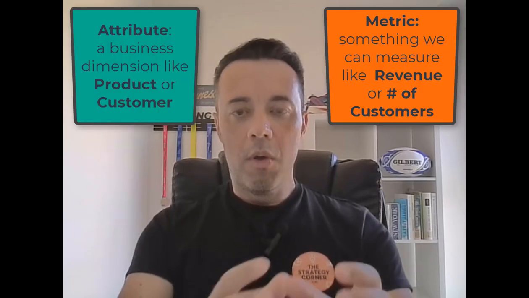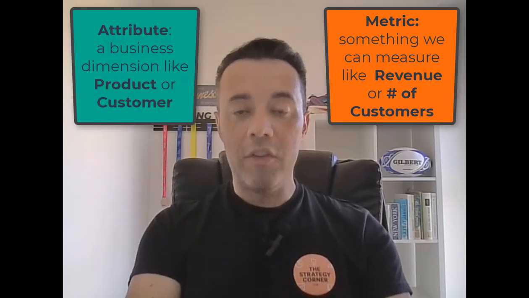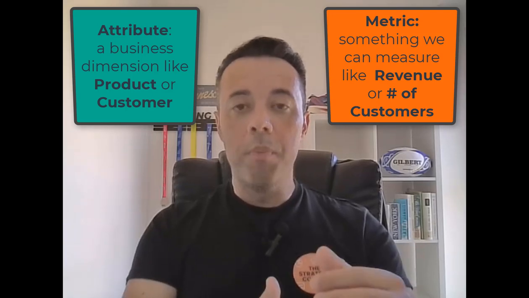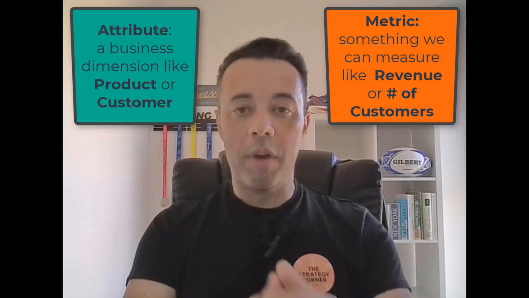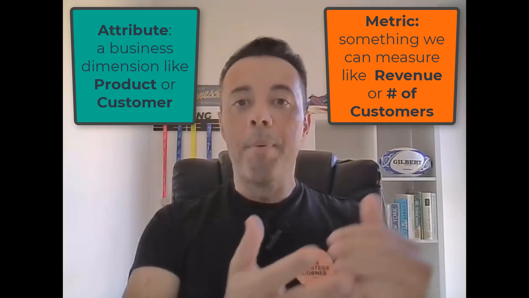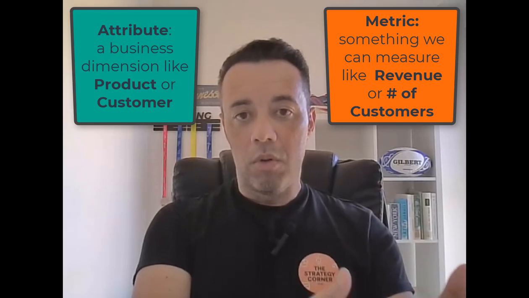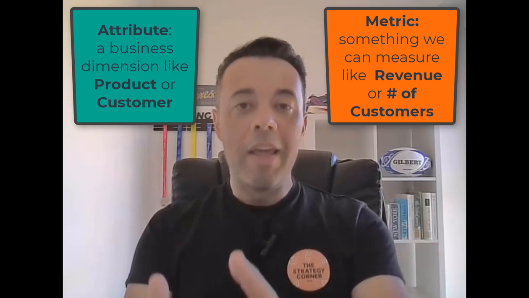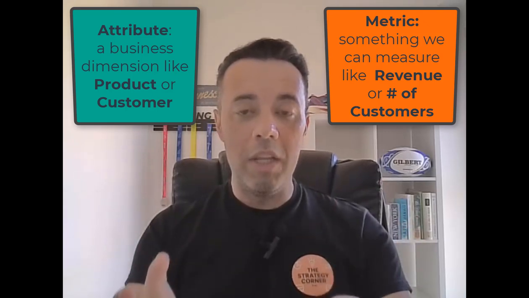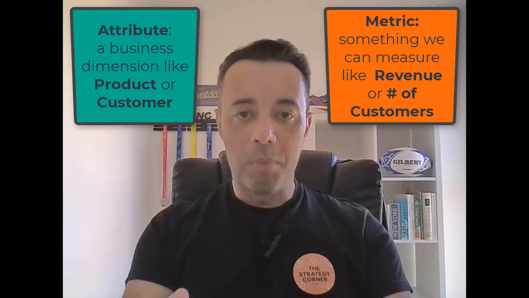So before we continue, just going back here for a little recap. Basically, an attribute is a business concept, something that we can group metrics by. For example, if I want to group my revenue by product, product is the attribute. Revenue, on the other hand, is the metric. Those are the two main important concepts that we need to have in mind at this point.